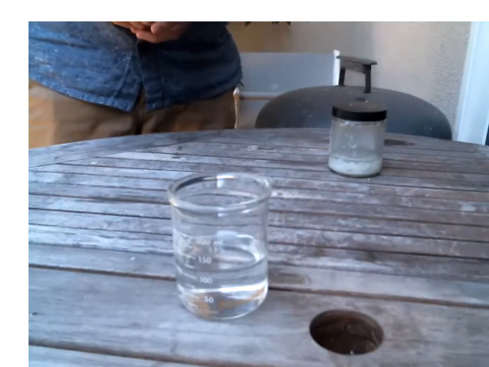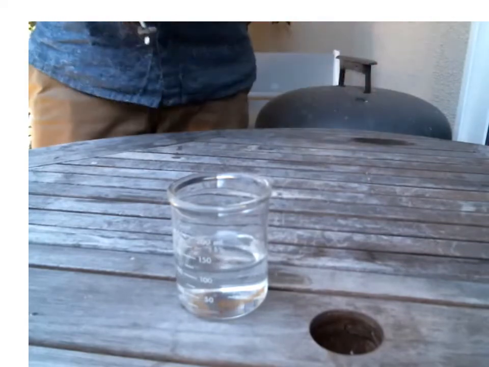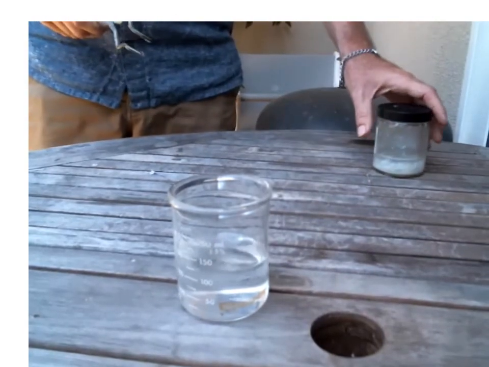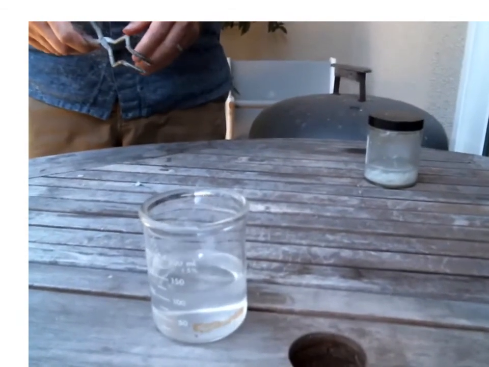I see bubbles coming up. Bubbles, that's right. So it bubbles. So it's actually making hydrogen gas. So sodium reacts with water, and it's making hydrogen gas. There it goes. All right. It's making a lot of hydrogen gas. There you go. All right.